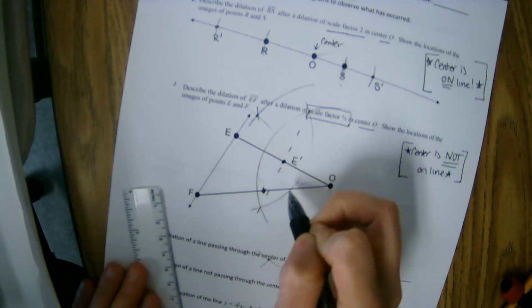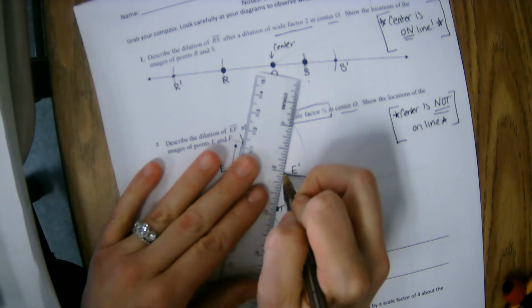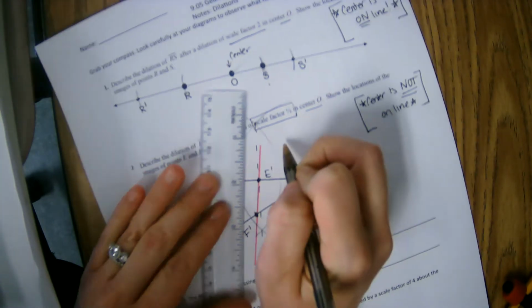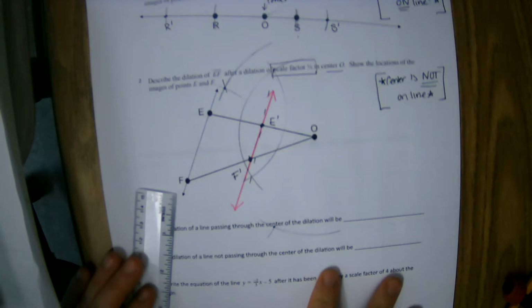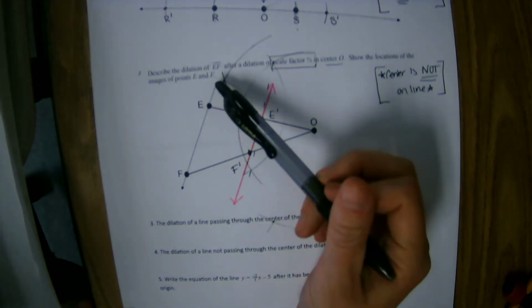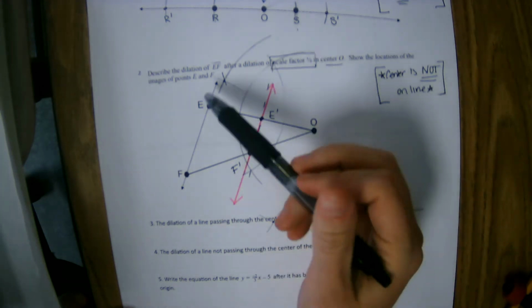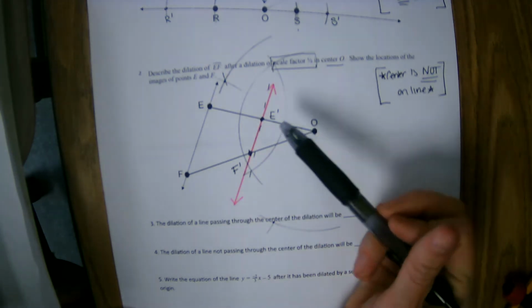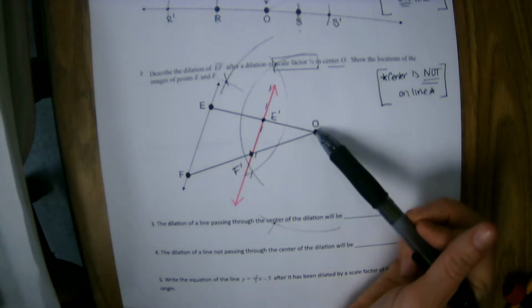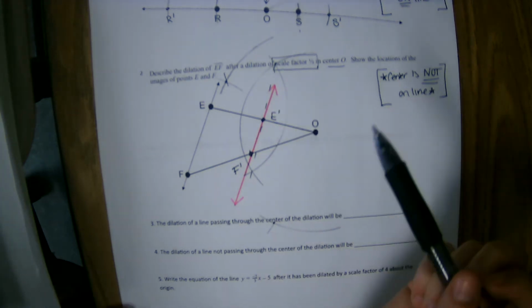And this point right here will become our F prime now. So now I can take, and I'm going to use a different color here, connect my E prime and F prime points, and then I will have my new line E prime F prime. So notice that your given line and this new line are going to be parallel to each other. And the new line is going to be closer to your center of O.